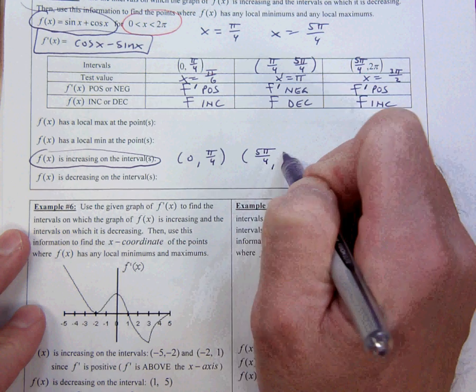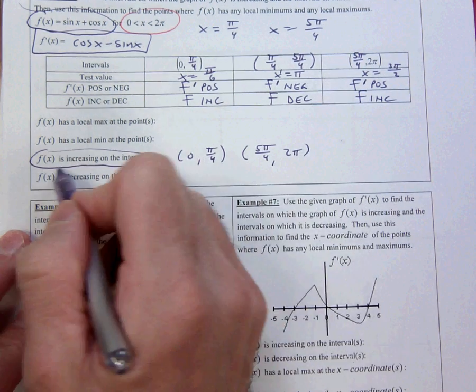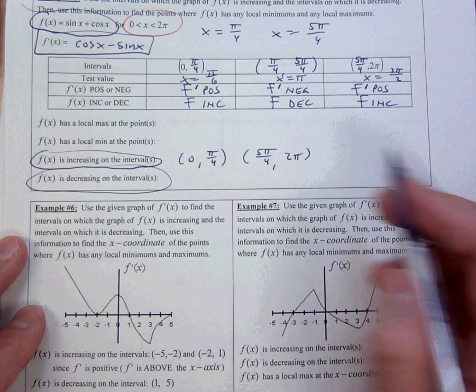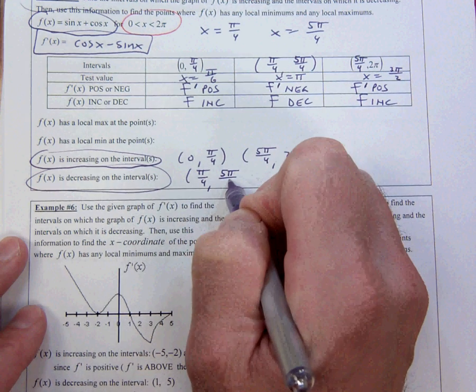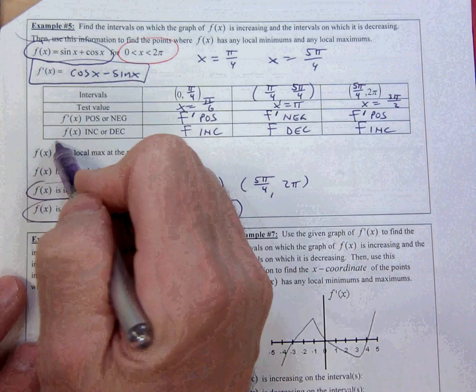Everybody agree? Okay, on what intervals is f decreasing? Quick. Yeah, good. Pi over 4 to 5 pi over 4. All right, let's go to here. Where would f have a local max?